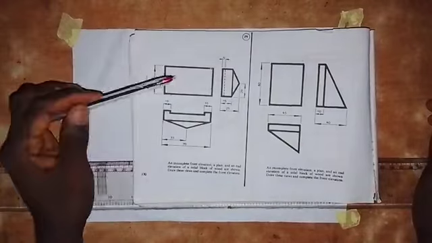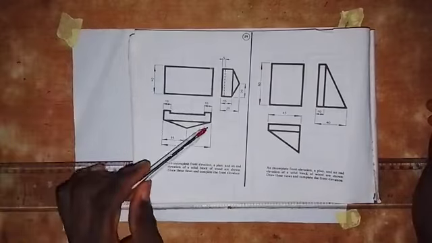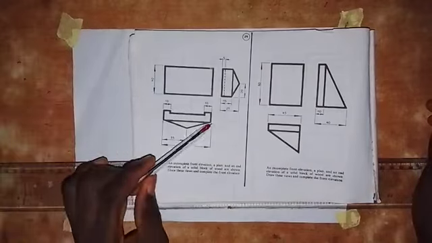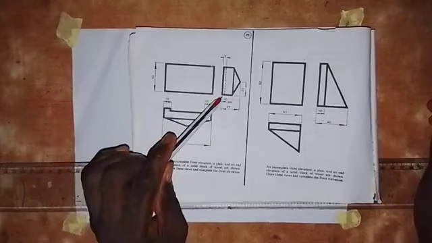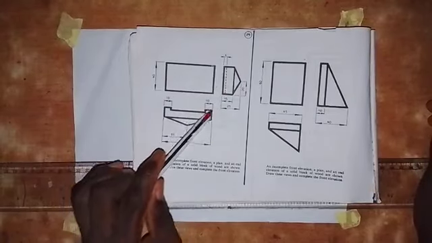Dimensions on the front elevation: the distance from here to here is 40 millimeters. In the plan, from here to here is 70, from this point to this end is 35, from here to here is 10, and from here to here is 10. On the end elevation, from here to here is 5, and from here to here is 15, that is the distance in the plan, and from here to this end is 25. Then from this point to this center here is 20 millimeters.